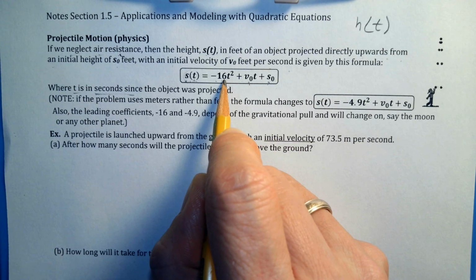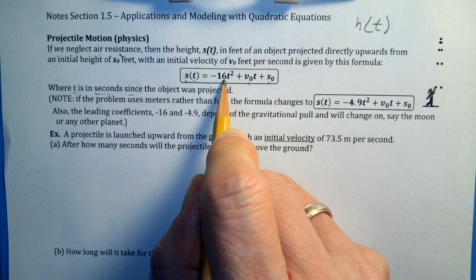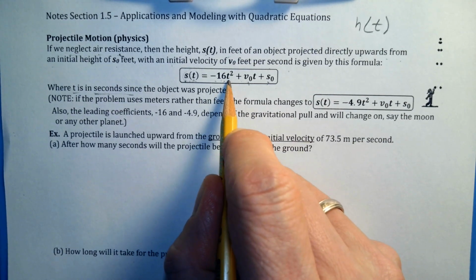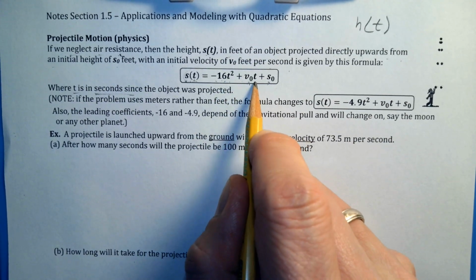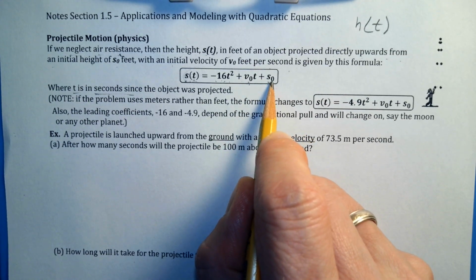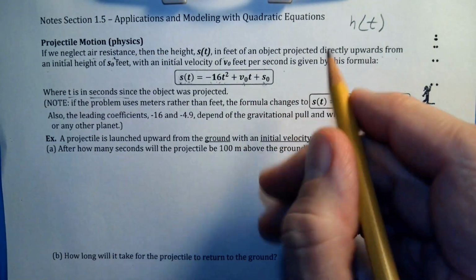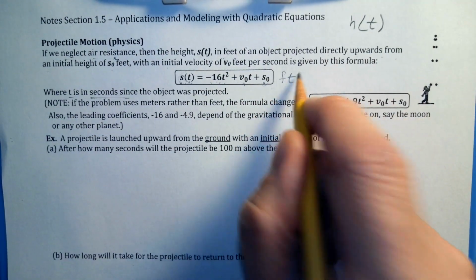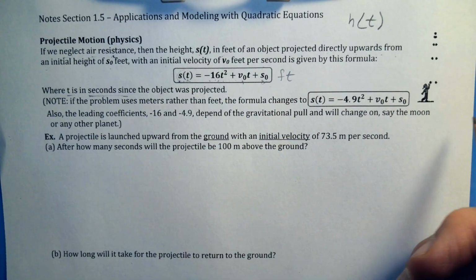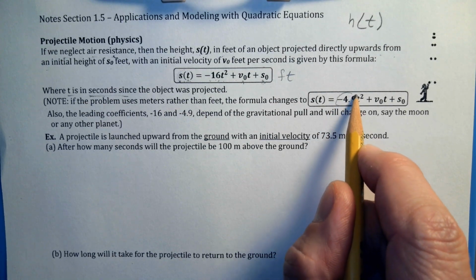The 32 feet per second squared is the force due to gravity, or acceleration due to gravity. And so t, that's just time squared, plus initial velocity times t, plus then the initial height when it leaves my hand. Okay, now this is, of course, assuming that we're dealing with feet. If we are dealing with meters, then this coefficient changes.